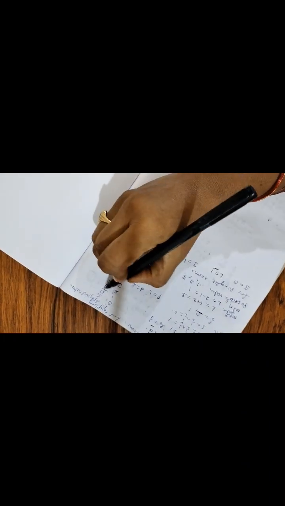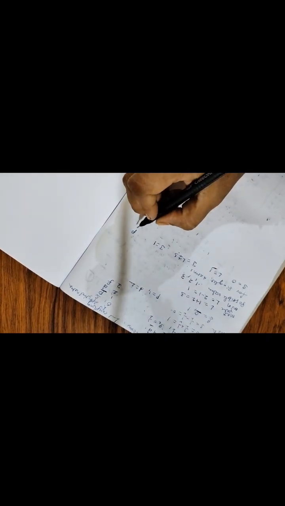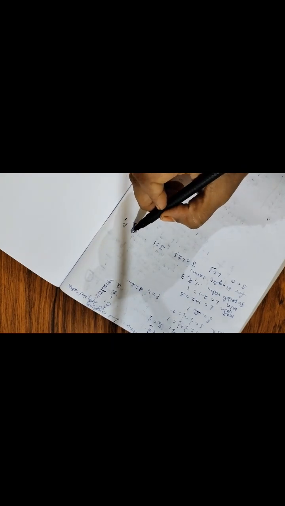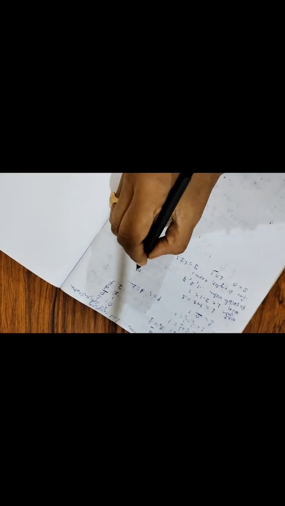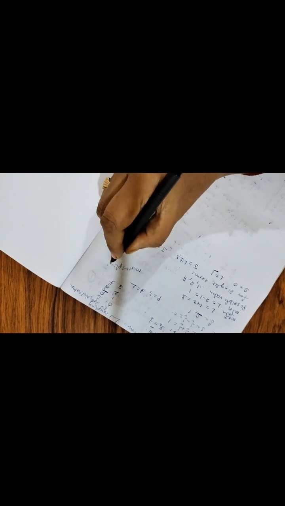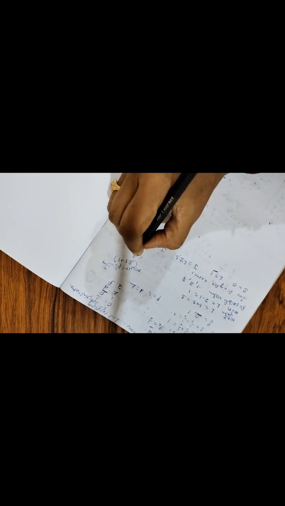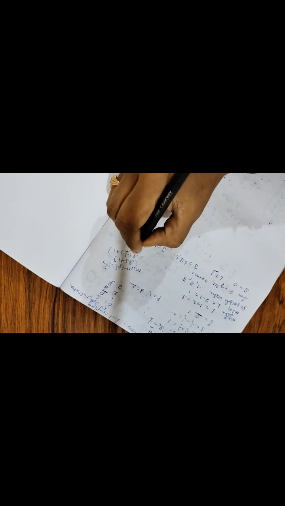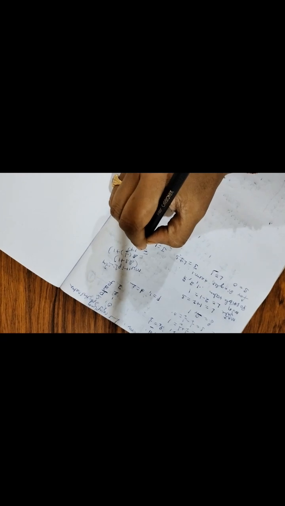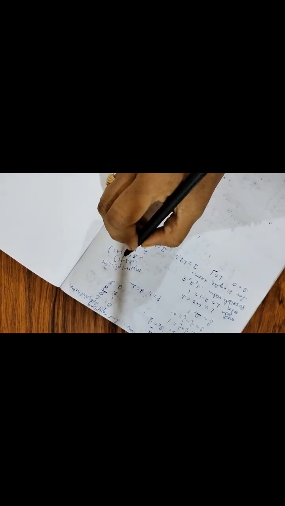So now here, L is 1, which means spectral term P. And the total J value we will write as a subscript on the right hand side, P1. Now, on the upper left hand side, what will we write? Multiplicity. What is the formula for multiplicity? 2S plus 1. What is the value of S? Half. 2 into half plus 1. What will you get? Sorry, here the S value is 0.